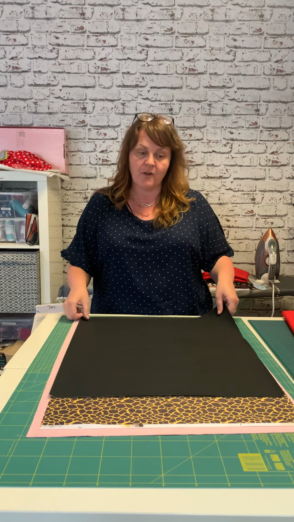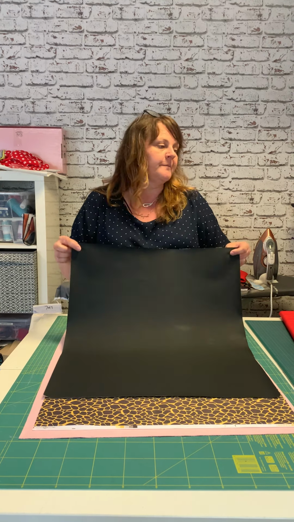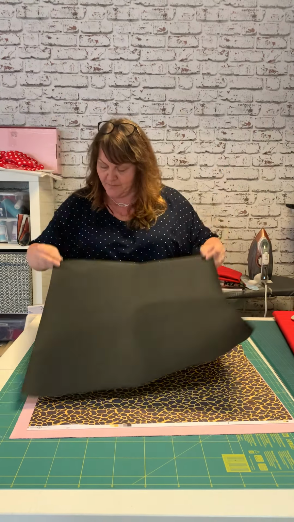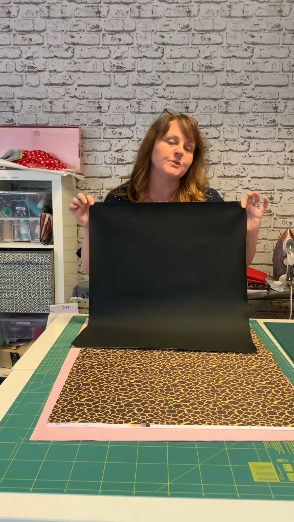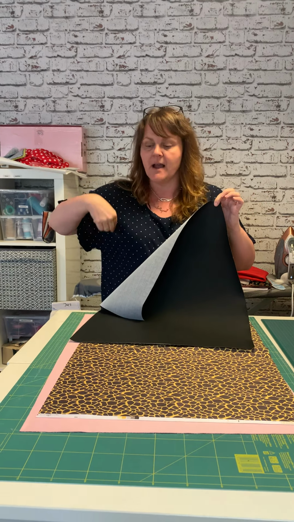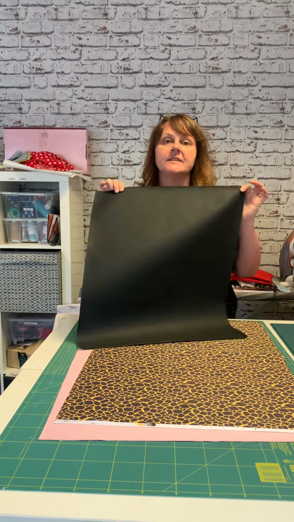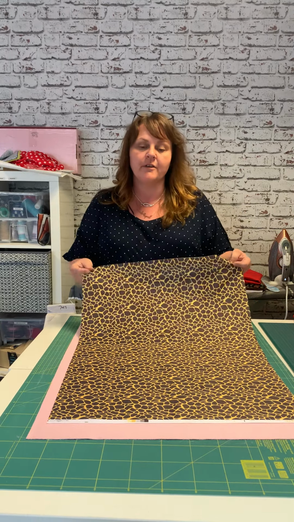So here I've got a fat quarter of chalk cloth, and this fabric is 50 centimetres by 60 centimetres. So the width of this fabric is 1 metre 20. So it's half a metre by half of the width. So that's 50 by 60. And then we have both of these are PUL, polyurethane laminates.